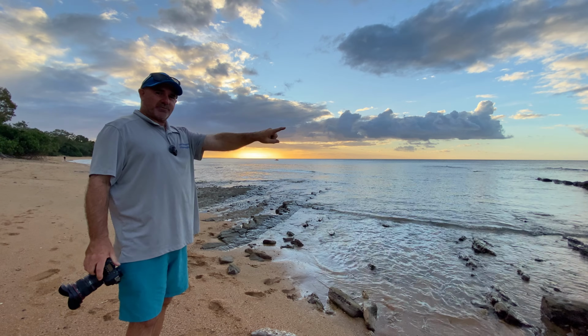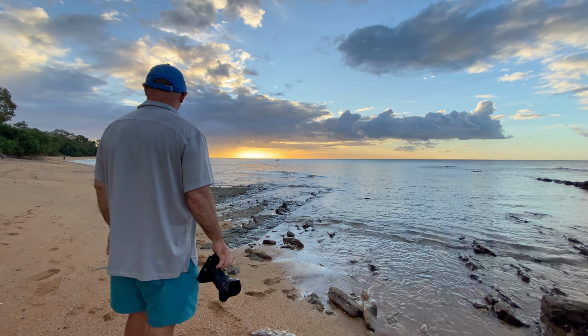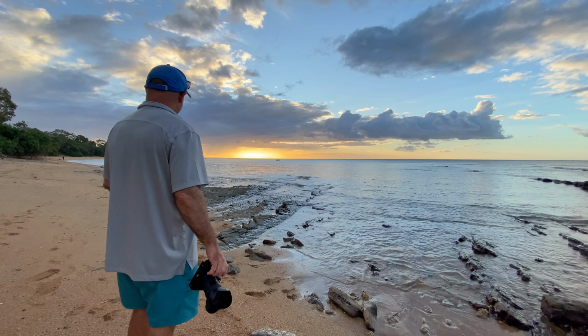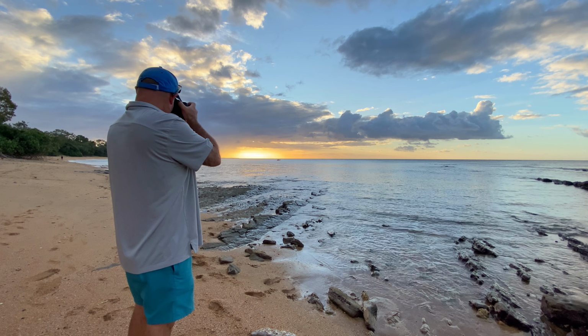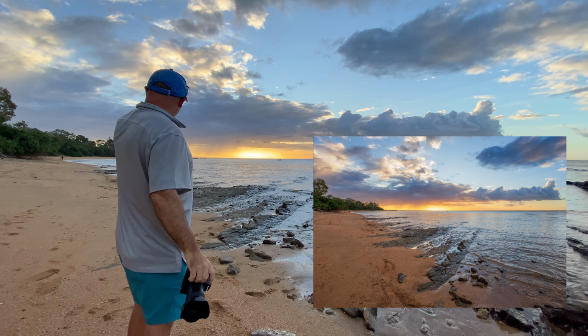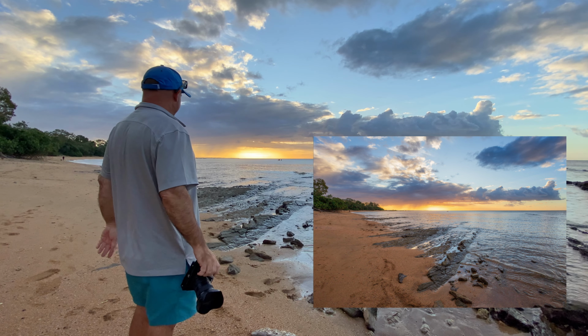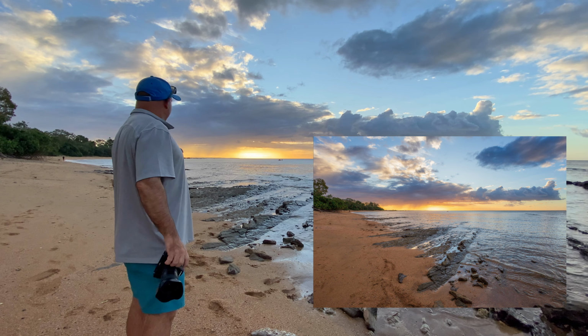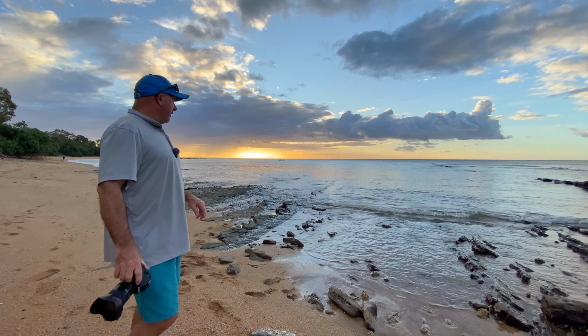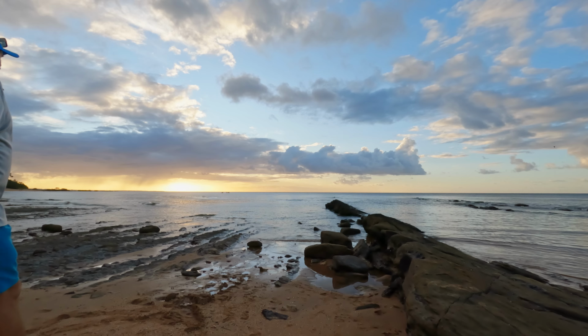There's some nicer rocks just off to our right here, which will make for a much more interesting shot. Just having some nice foreground interest, and everything's curling around the beach up towards our sunset, and just some rocks leading out towards our sunset. So very basic, simple composition, but quite effective.